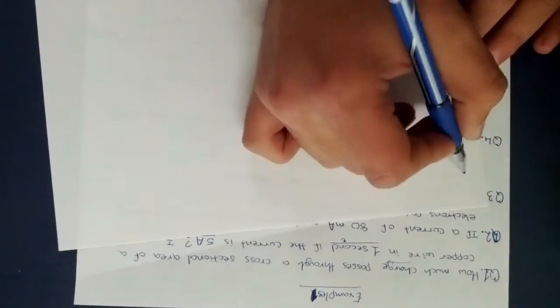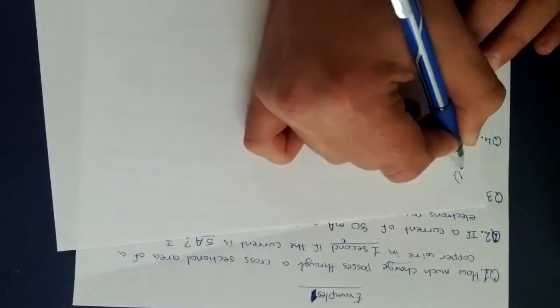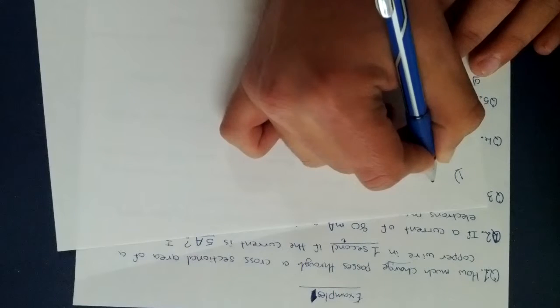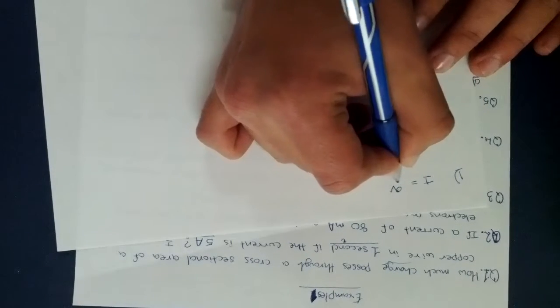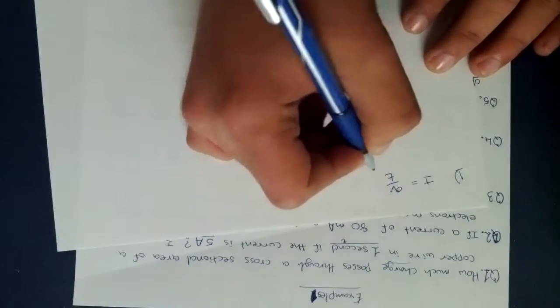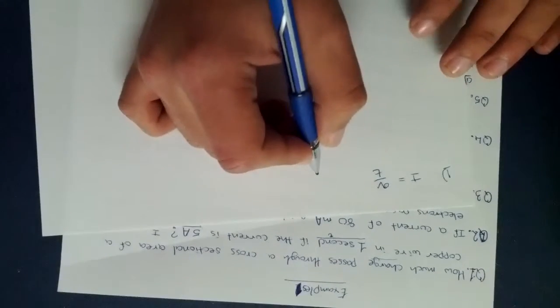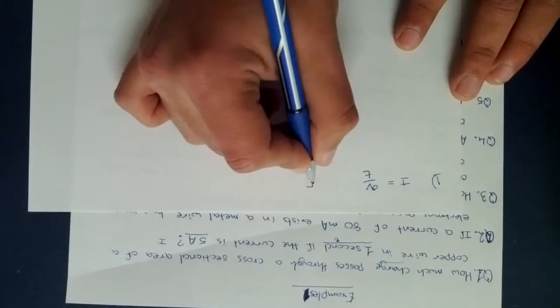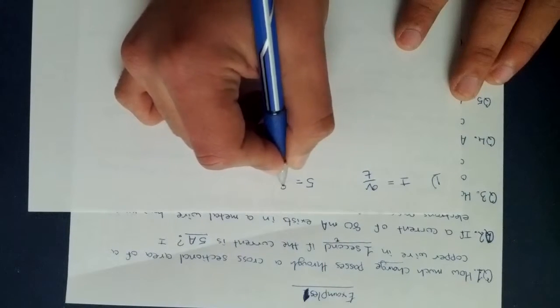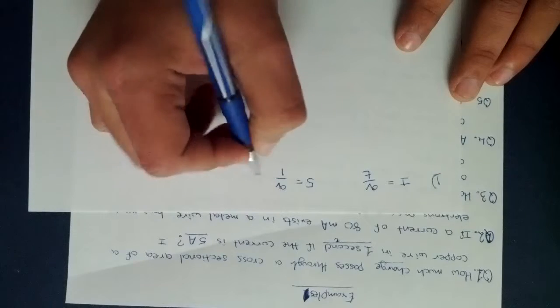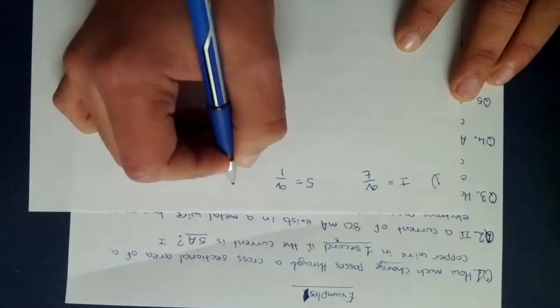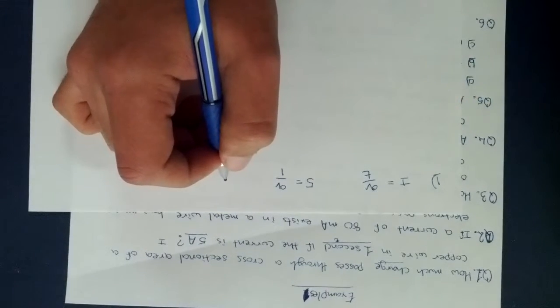So let me solve it on this paper. 1. I equals Q over T. So let's substitute everything we know. 5 amps equals Q over 1. And now we just have to solve for Q, which is the charge.